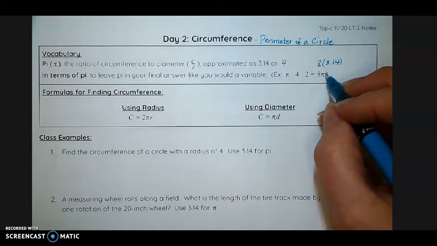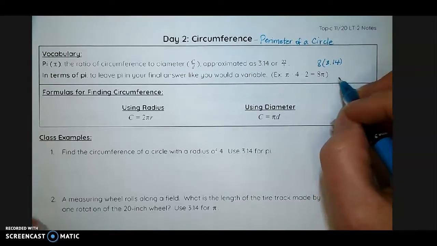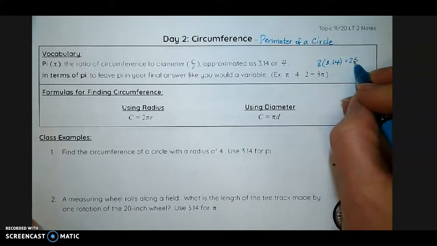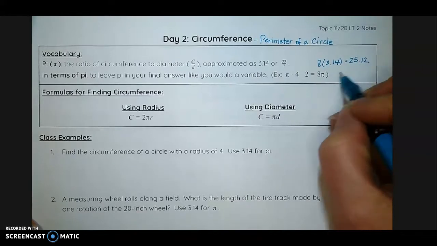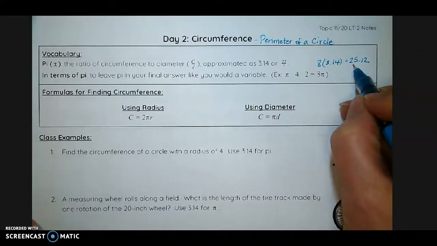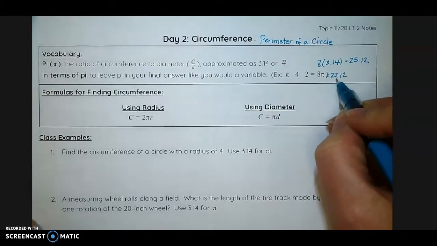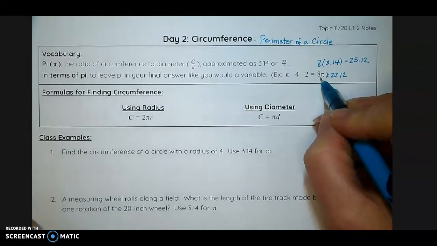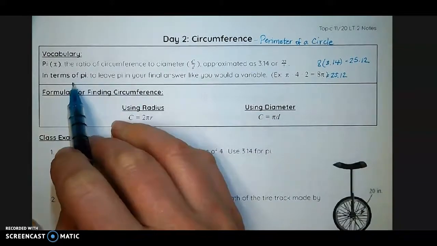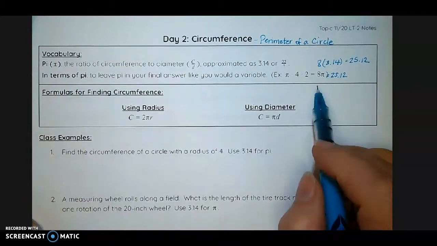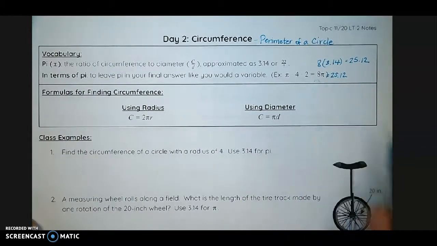And if I want to do exact, I would get 25.12. So 8 pi and 25.12, those are equivalent to each other. So this would be more of an exact answer, and this would be the answer with pi. So if it says in terms of pi, then that's what it wants you to do. It just says stop here, don't do that final step.